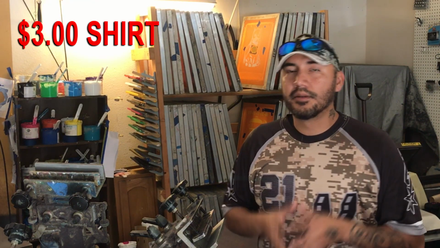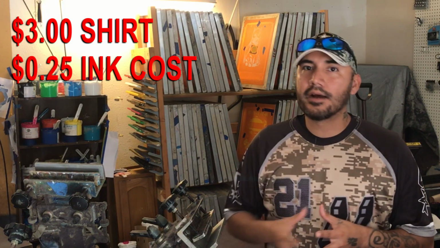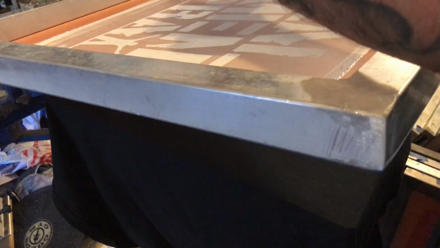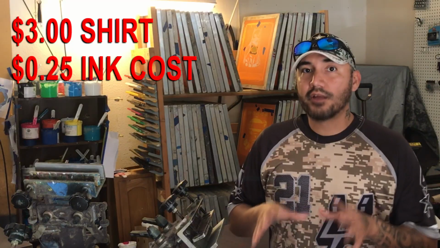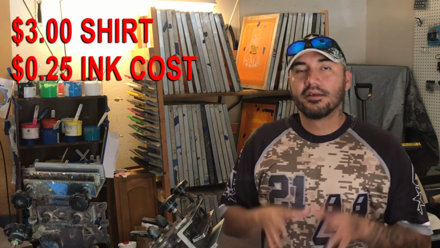Next, after that, you're going to have your ink cost. Your ink cost is going to break down to about 25 cents per print, and the way I figured that out is I get about 100 prints from a quart of white ink, which is going to run about $25. This price breakdown here is going to be for a single-color print, single-sided.